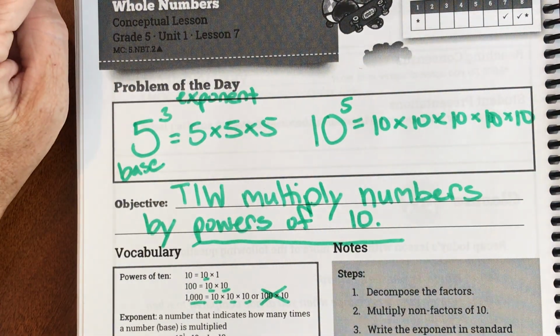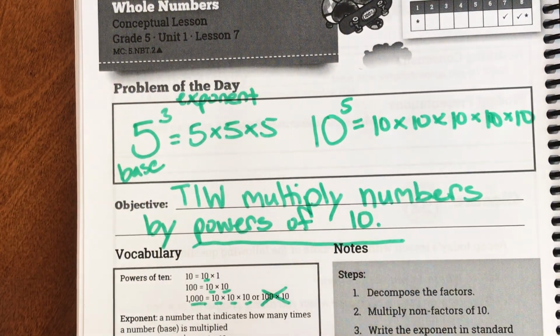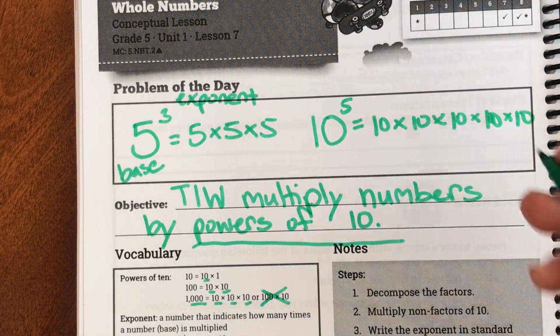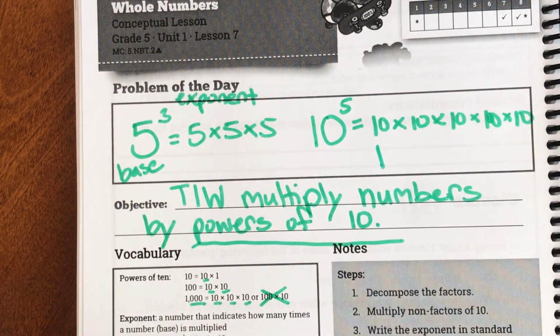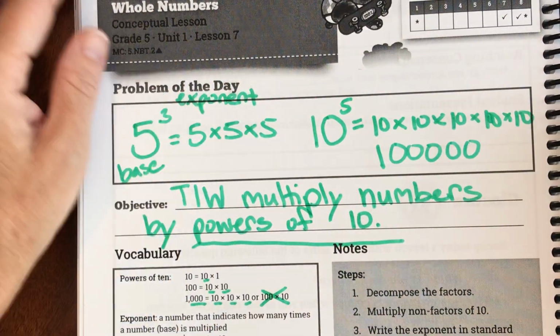Now, the answer to this would be, if we look at the pattern, when there was 1 10, the answer is 10. When there's 2 10s, it's 100, which means 2 zeros. When it was 3 10s, an exponent of 3, it means 3 zeros. So a shortcut to know this is it's going to be 1, 2, 3, 4, 5 zeros.